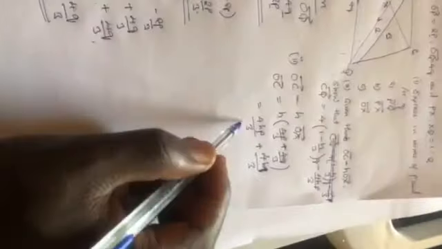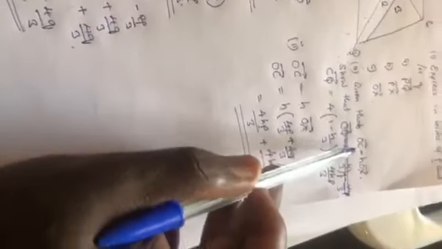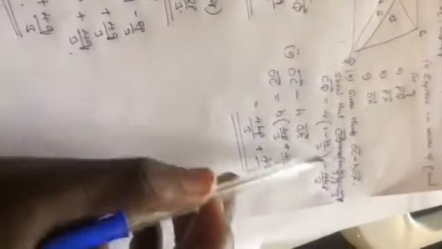So now this is the answer for OC. Now, as it is not enough, they are telling us to say, since you have found OC, hence show that CQ is equal to this one. So now, where is our CQ? Our CQ is here.